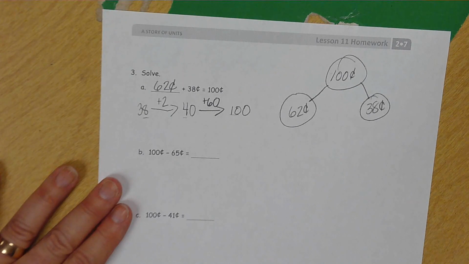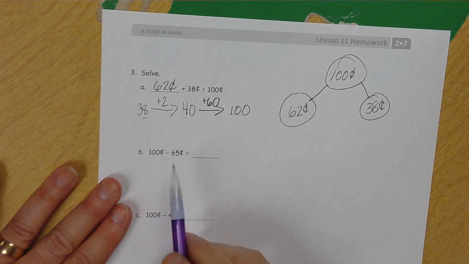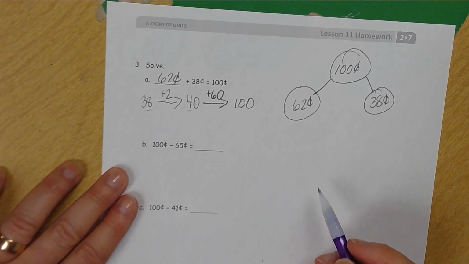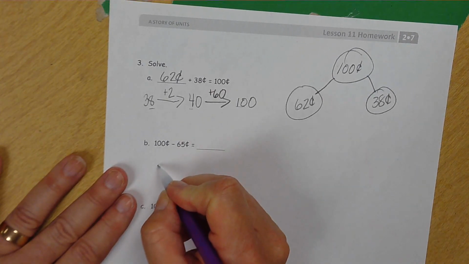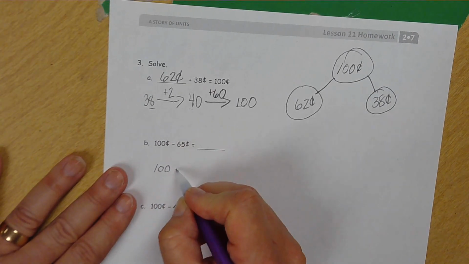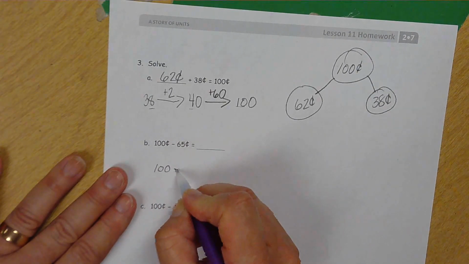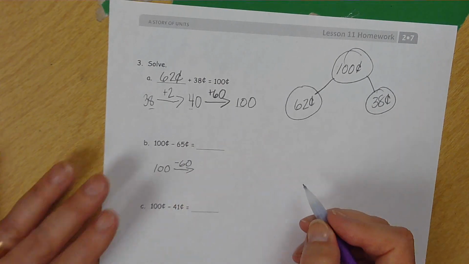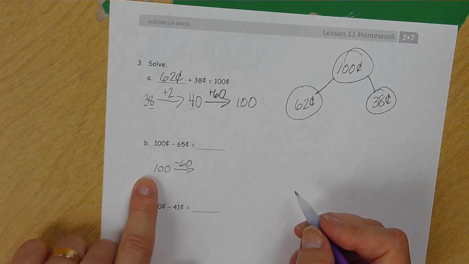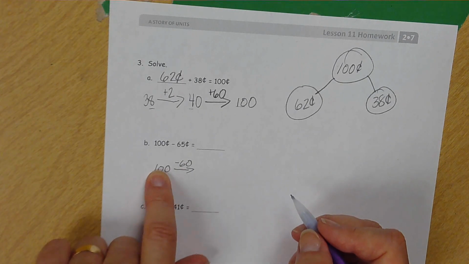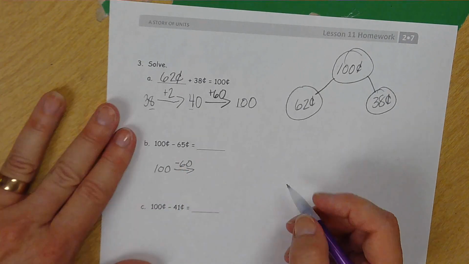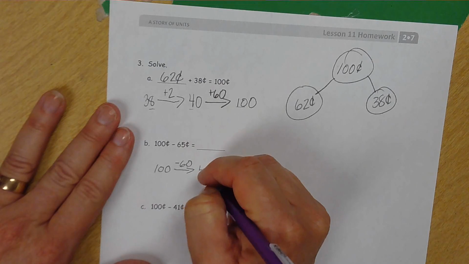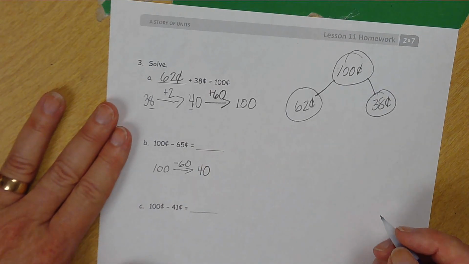Here we have, again, we are subtracting. We are taking away 65. So 100, and let's take away 60 first. 100, or 10 tens minus 6 tens is going to give me 4 tens, or 40.